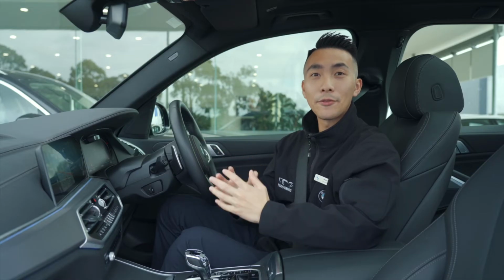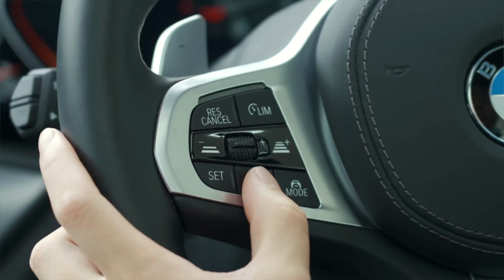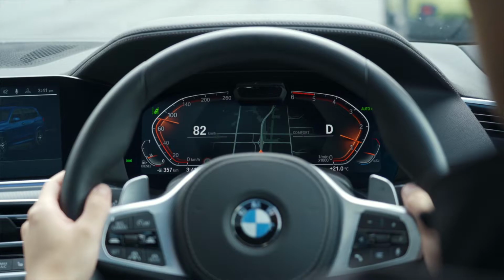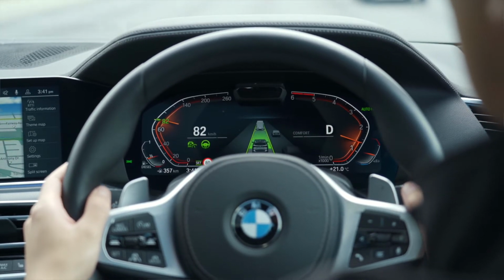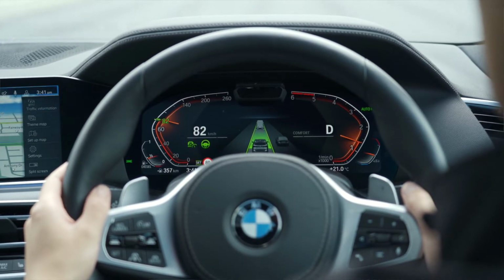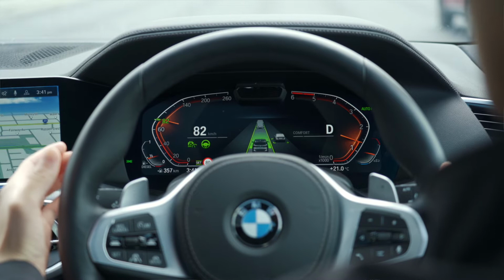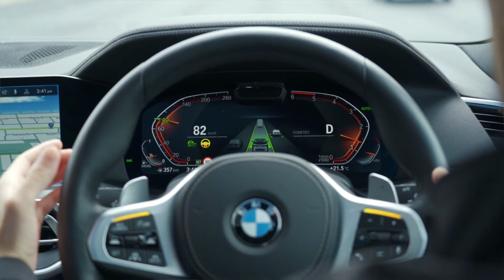To activate the adaptive cruise control, simply accelerate to the desired speed. Then you need to press the cruise control button on the left hand side of your steering wheel. Now your BMW will continue driving by itself. Not only that, your BMW will also maintain a safe distance from the car in front, as well as keeping you in the center of your lane.